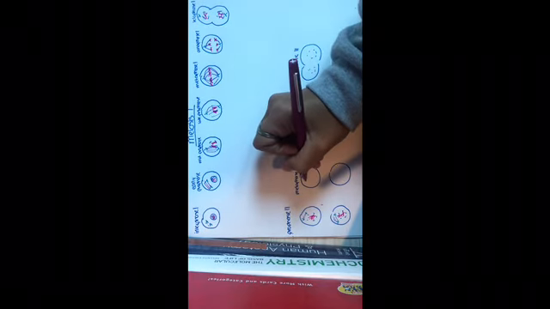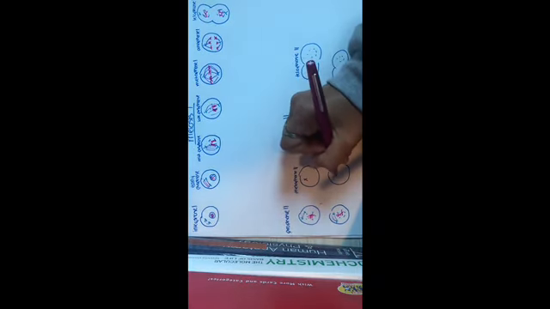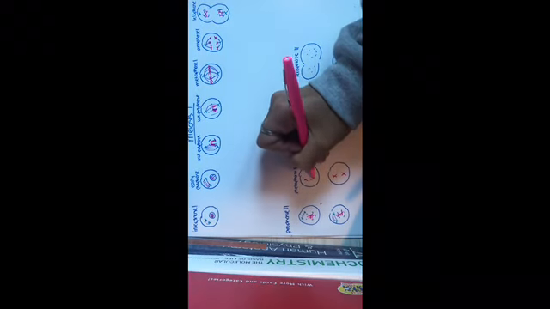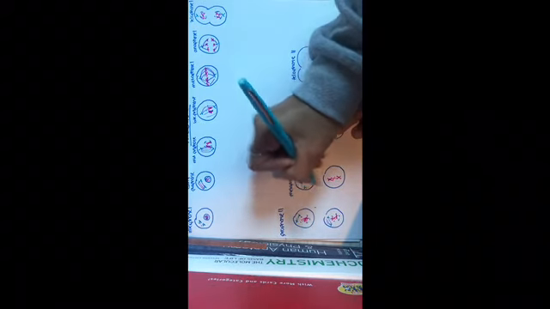Next is metaphase 2, where the sister chromatids line up in the equator, the spindle equator, and the meiotic spindle from the poles attached to the kinetochores.